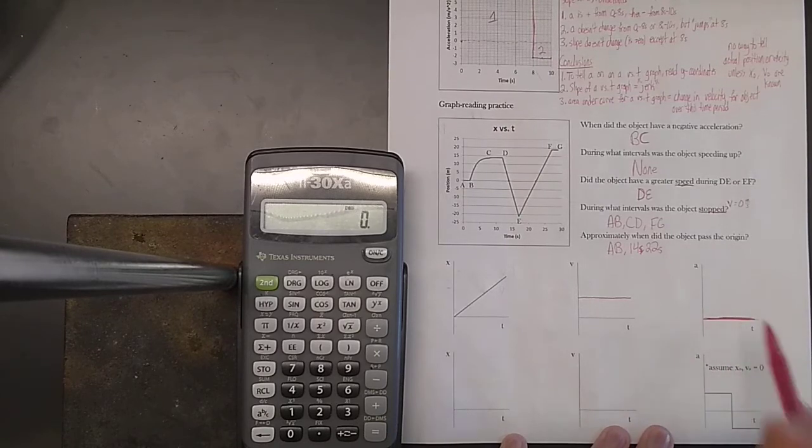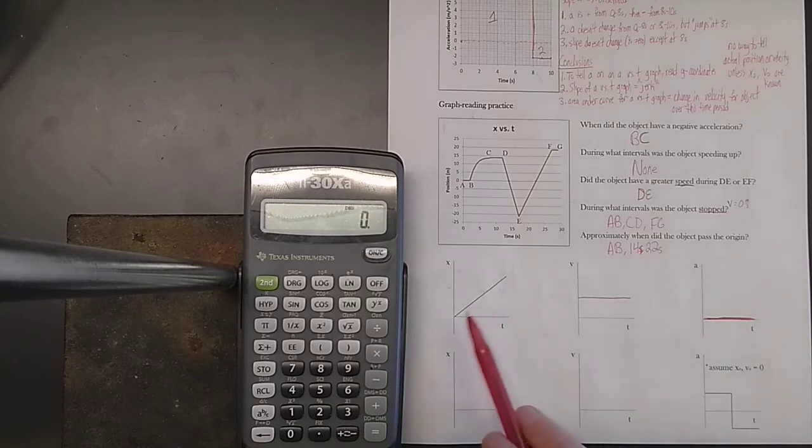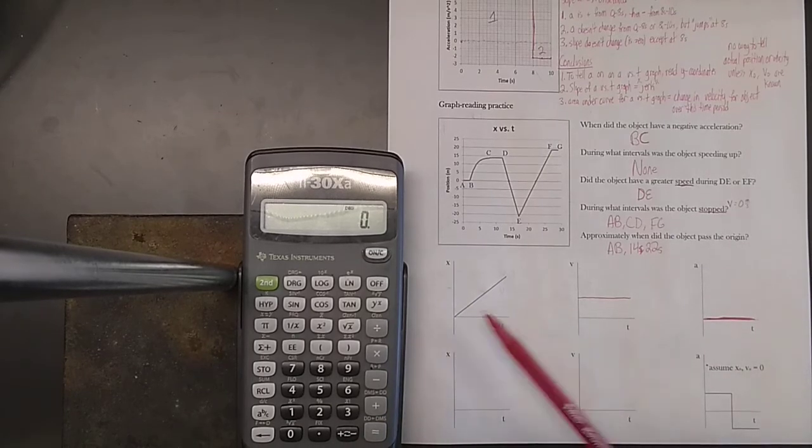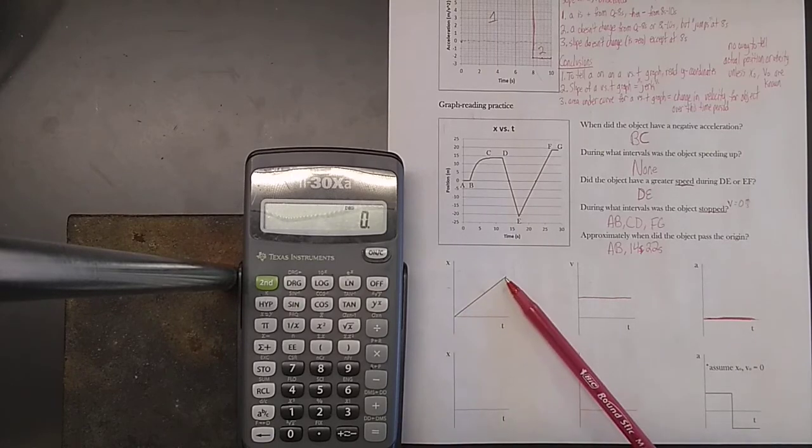That's 0 acceleration. We could have also gotten that back from our x versus t graph because we said to describe the acceleration, you look for how the slope changes. This slope doesn't change. That means there is no acceleration. That's why our acceleration looks like this.